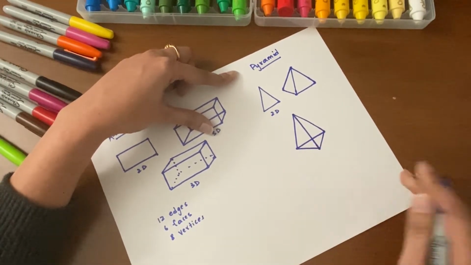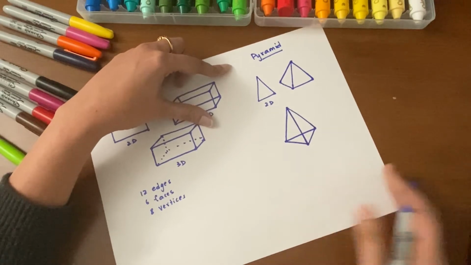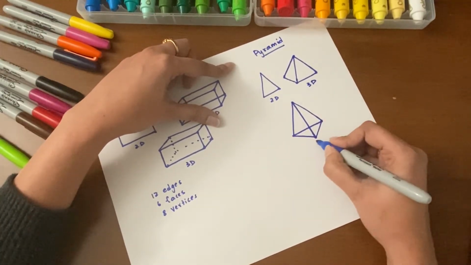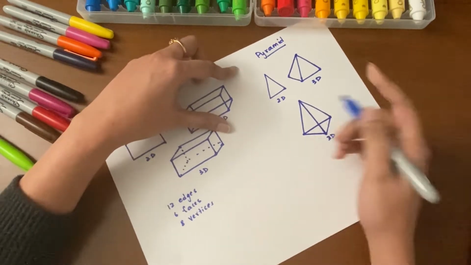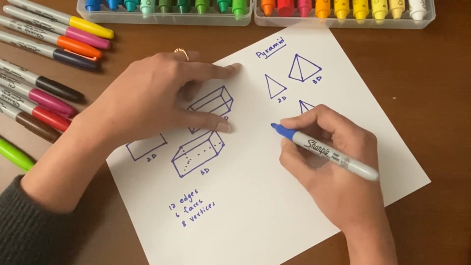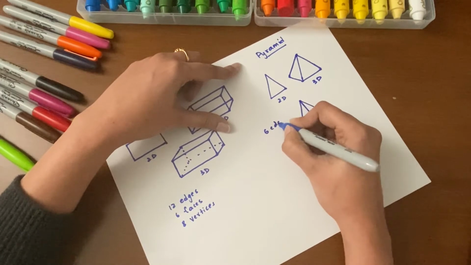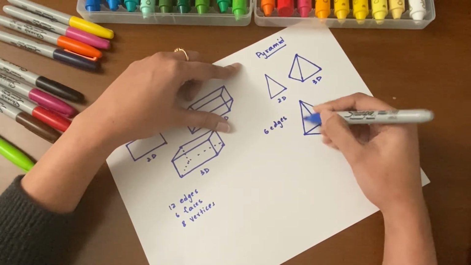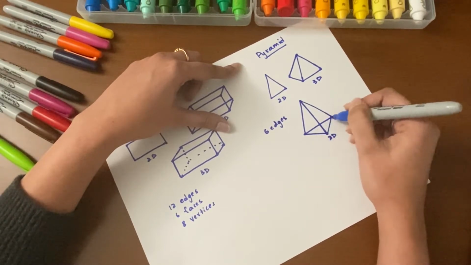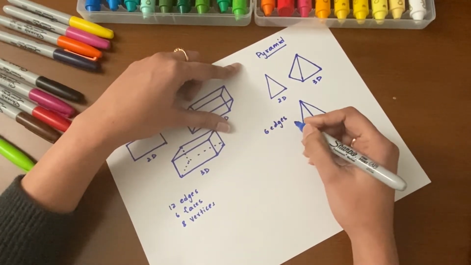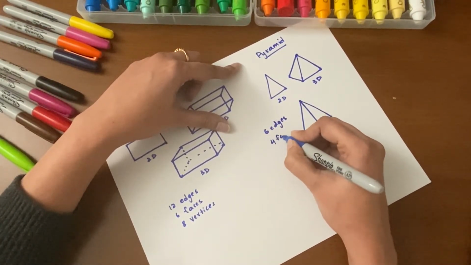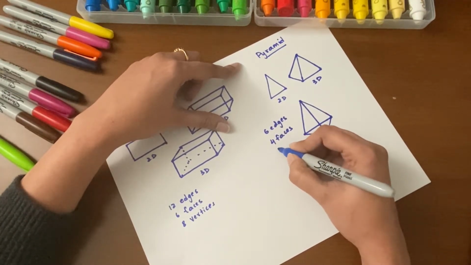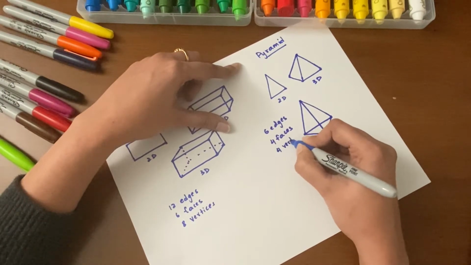This is a different way of drawing a pyramid. So there are like 6 edges. Four faces and 4 vertices.